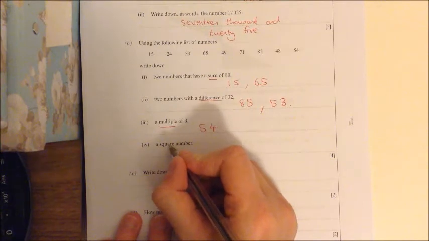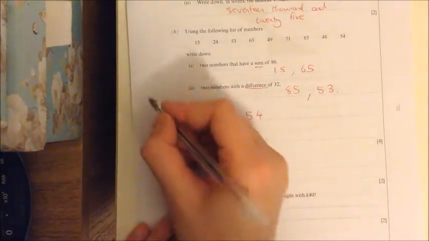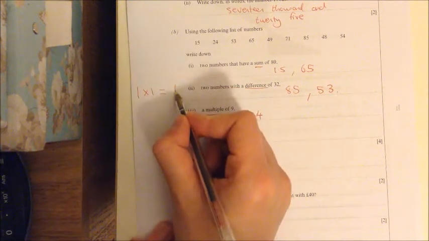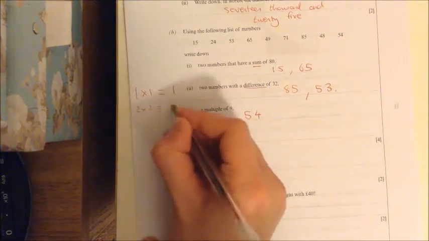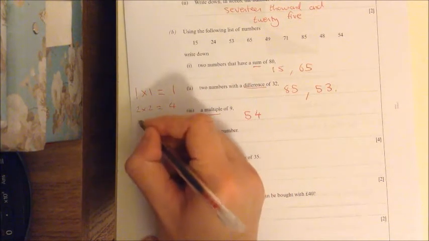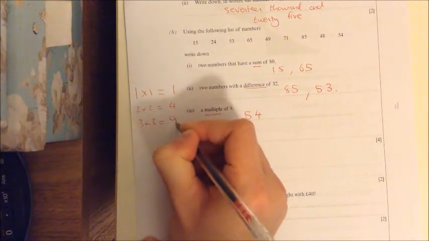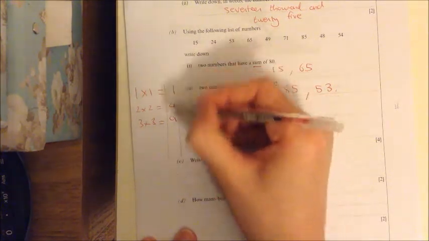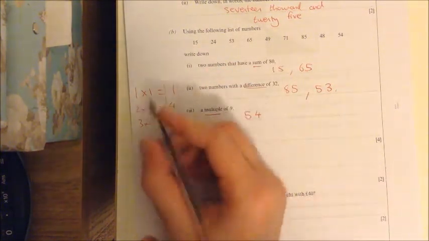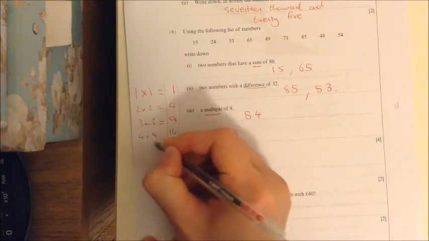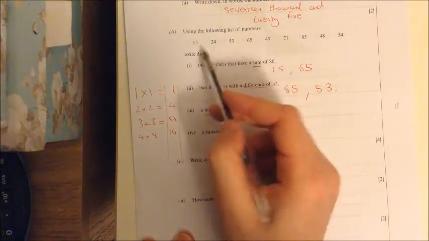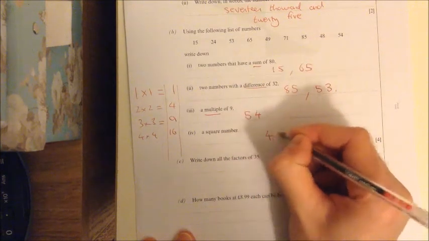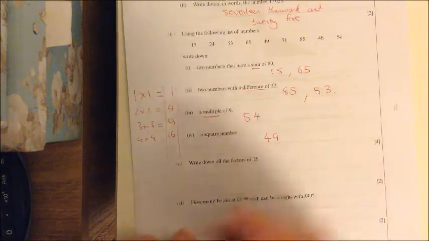A square number. Now the square numbers, if you write them out like this, 1 times 1 is 1. That 1 is the first square number. 2 times 2 is 4. 4 is the second square number. 3 times 3 is 9. 9 is the third square number. And so on. So your answers are going to be the square numbers. So 4 times 4 is 16, and etc. Keep going on and on. So looking up here for a square number, it's going to be 49, because 7 times 7 is 49.